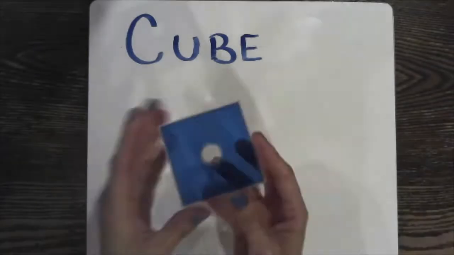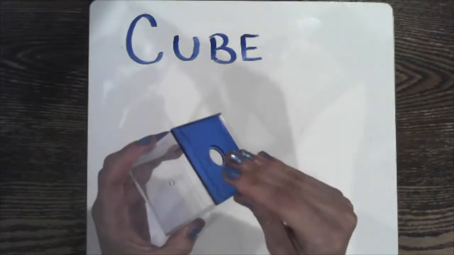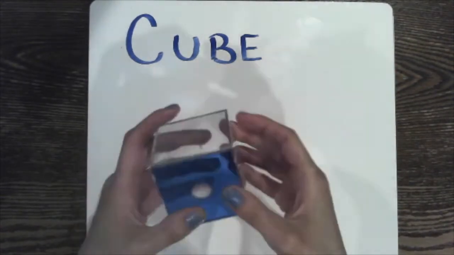This is a cube. A cube has 6 sides. Its base is a square, and every other side of this solid is also a square. They have the exact same dimensions.